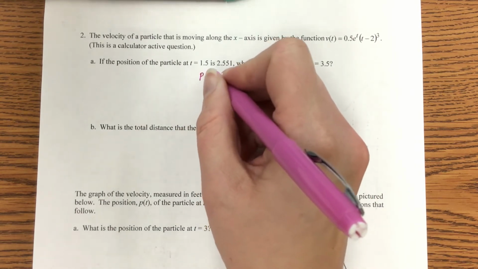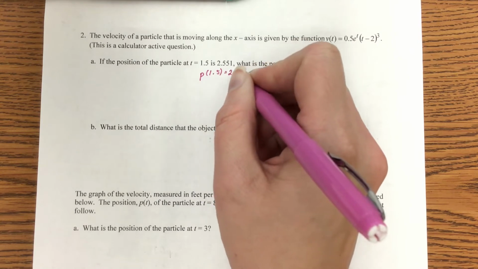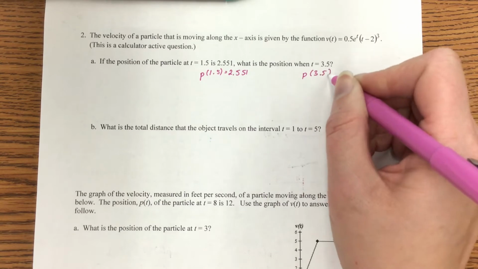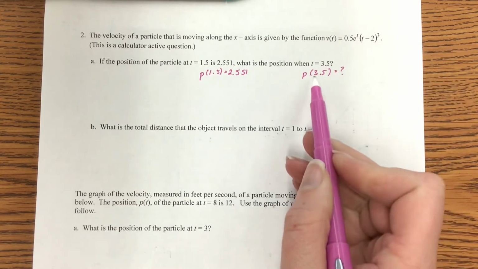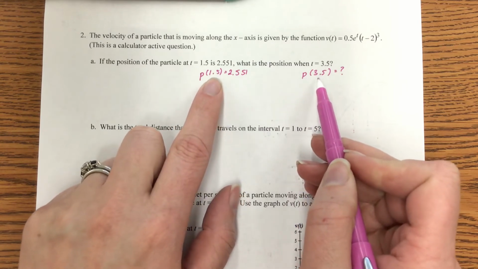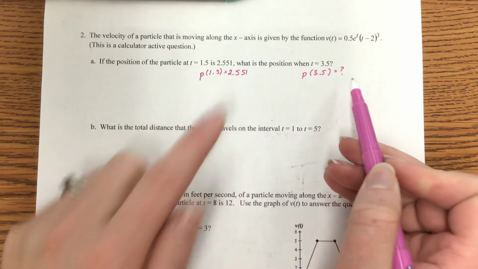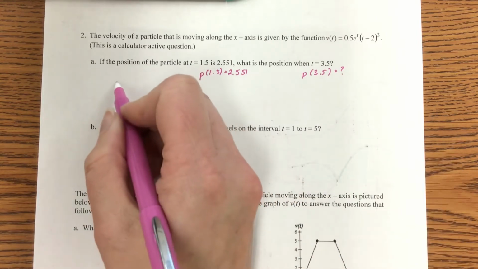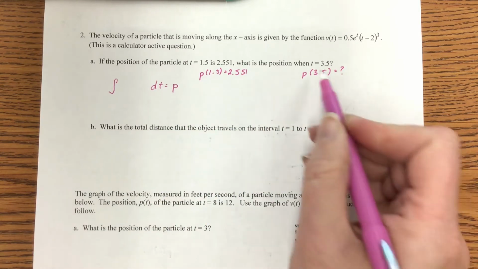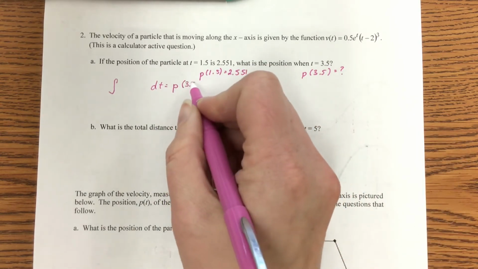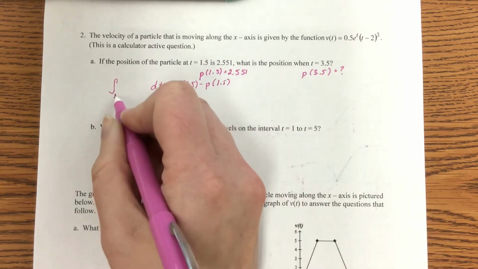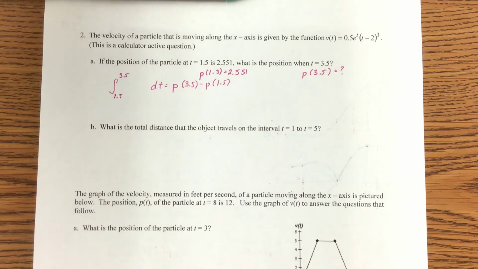So P of 1.5 equals 2.551, and we are looking for P of 3.5. Okay, the fact that we have both of those, they're both P values, and we have the t values, and we're looking for one of them, that is your hint that you're going to be doing one of those integral guys, and that's going to equal P of the bigger one, 3.5, minus P of the smaller one, 1.5. And then that'll go from 1.5 to 3.5. Okay.